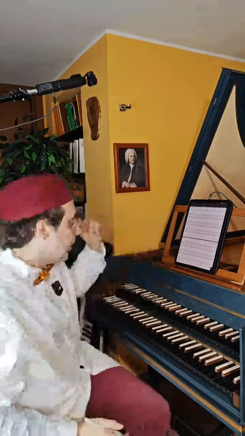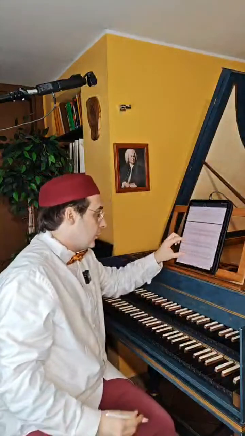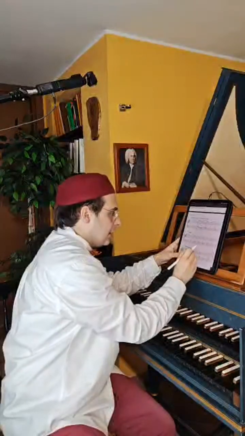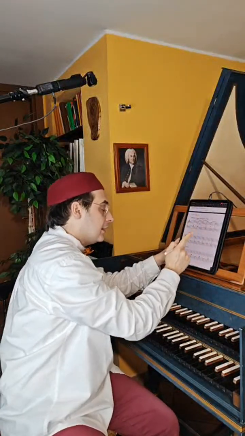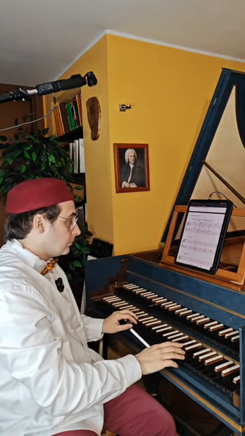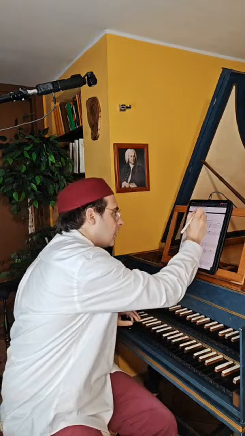Once you understand how to manage them, they're very easy. And the other situation is possible with counter motion. For example, let's take this, which has an ascending fourth. You play.